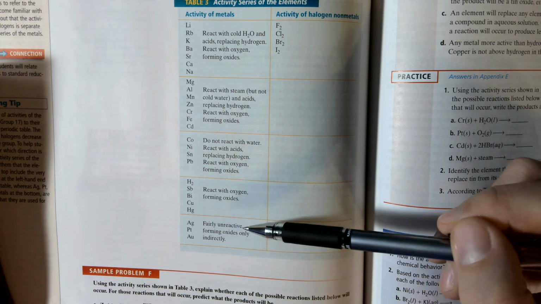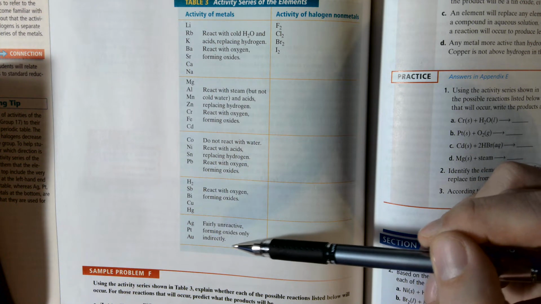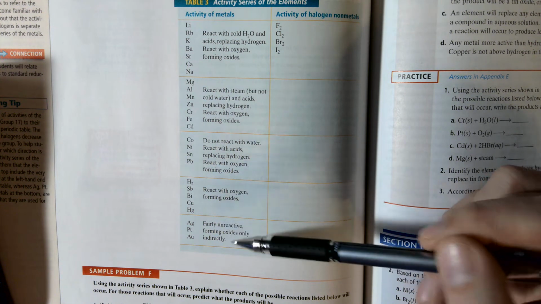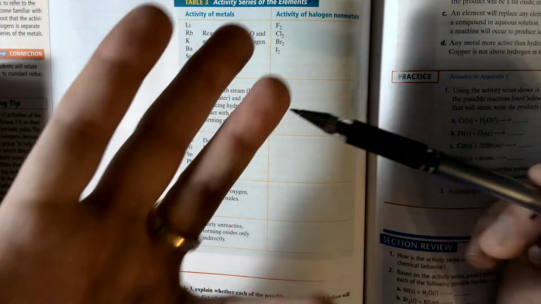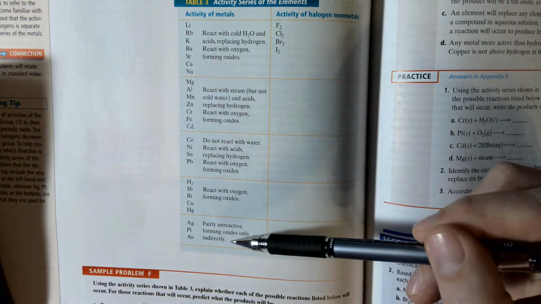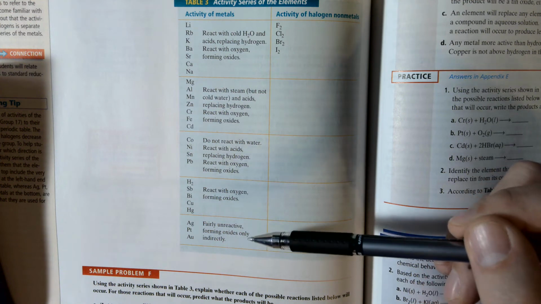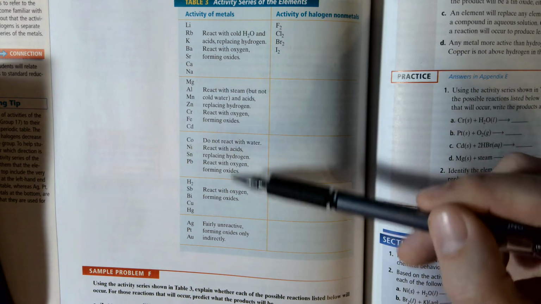They don't even want to do a synthesis reaction. It says only form oxides indirectly. So that tells me it's a no, these do not form a synthesis. Gold does not tarnish. I have not cleaned this wedding ring in a long time, and I'm sure it has dirt on it, but it's not dirt from reacting with oxygen. It's dirt from my regular wear and tear of the ring. So that's kind of the rules.